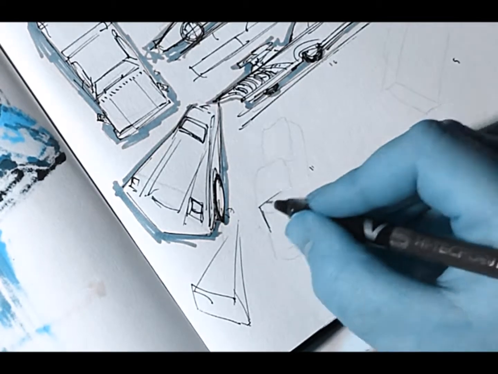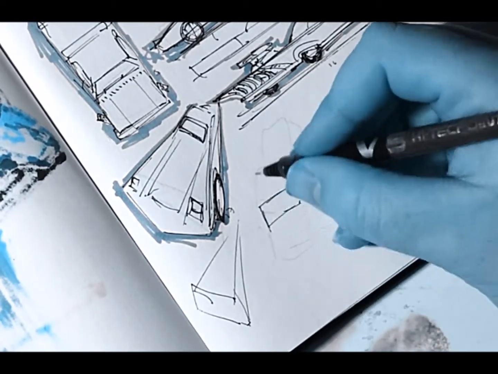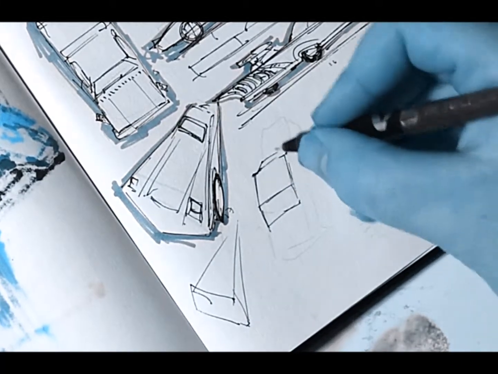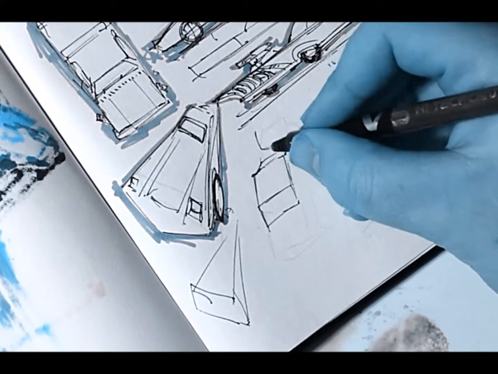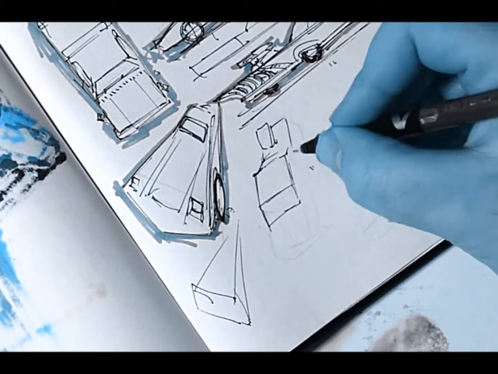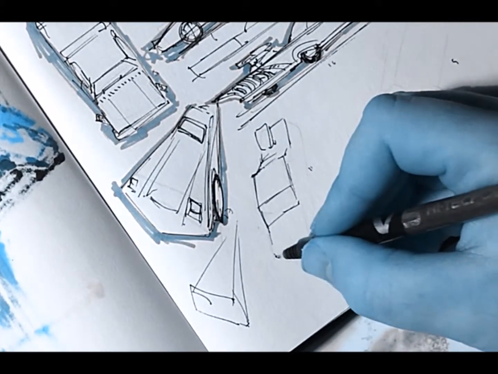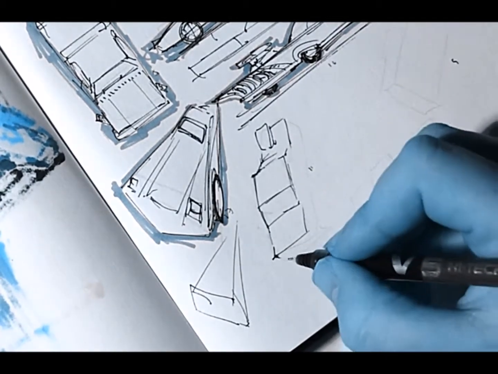So I've seen a lot of the front view, so how about the rear view? So this will be the back windscreen. This will be the rear section.